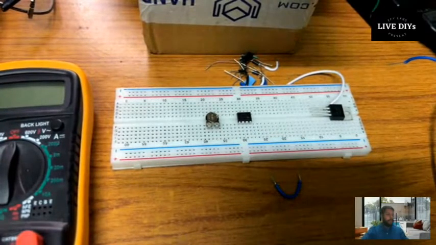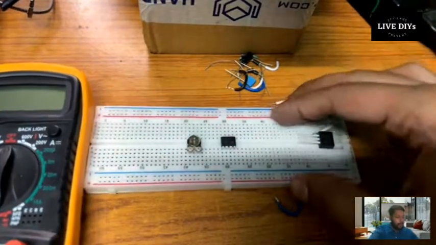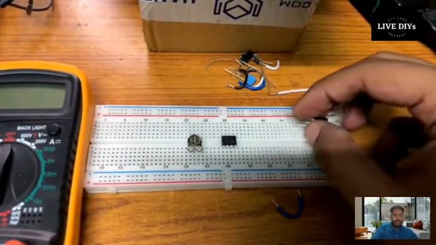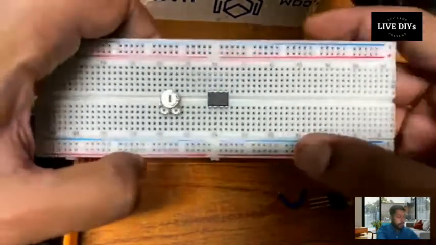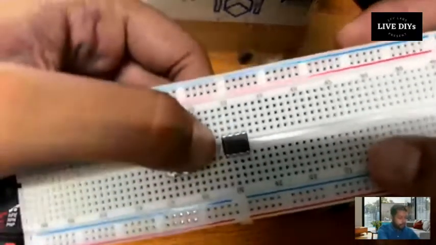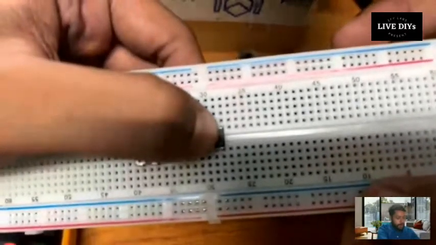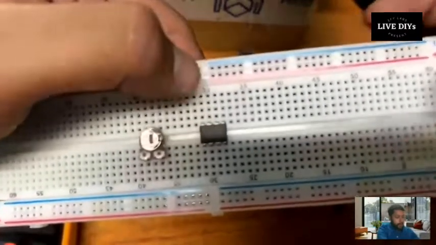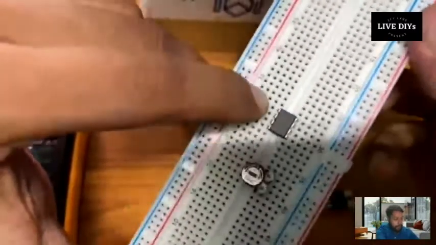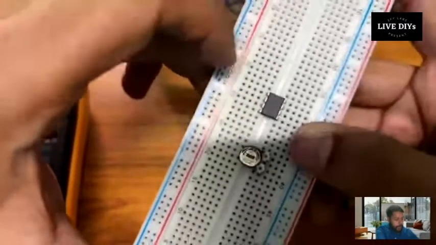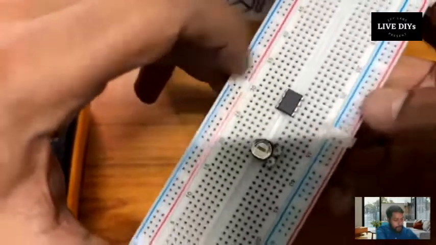Now coming back to the circuit, I'll show you how we can design and make the circuit. So as you can see, this is our 555 timer. I'll zoom in, and there's a notch or a semicircle, which denotes the top part or the front part of this IC. Our left side is pin 1, so the pins are numbered 1, 2, 3, 4, and on the right side the pins are 5, 6, 7, 8.